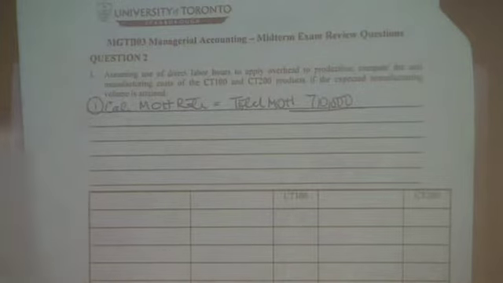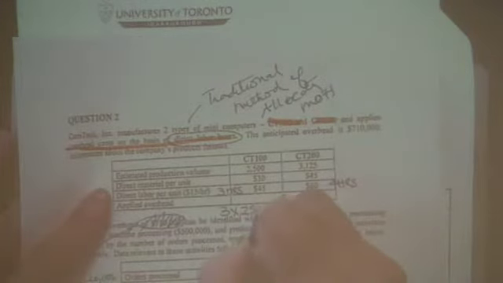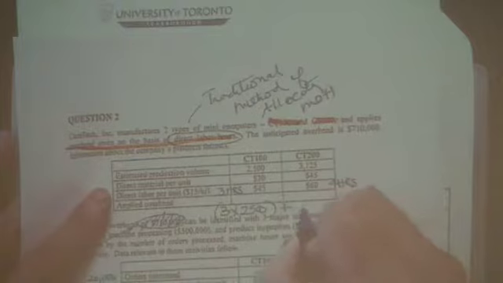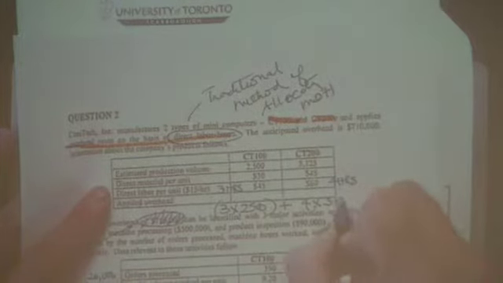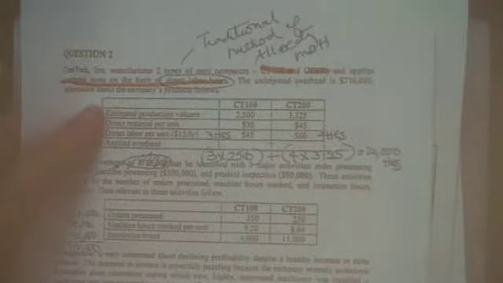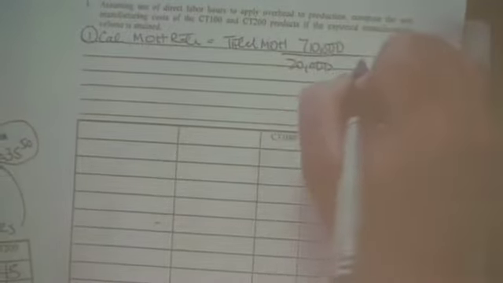So in this case, I'm going to just do this math here. 3 times 2,500 plus 4 times 3,125 gives me 20,000 hours. I just wanted to do that quick calculation in the marginal notes. So now I'm going to do the traditional method by dividing this by 20,000 hours to give me 35.50.